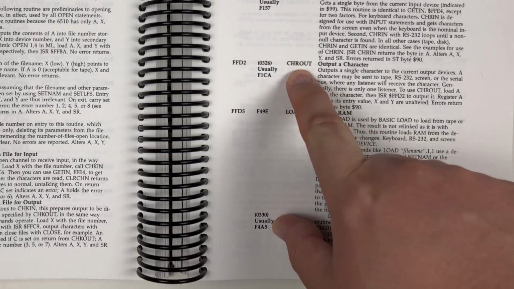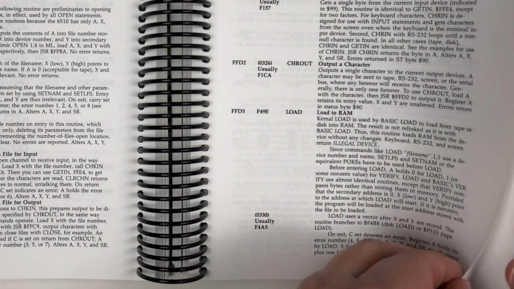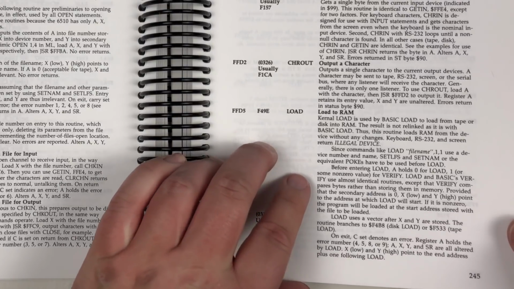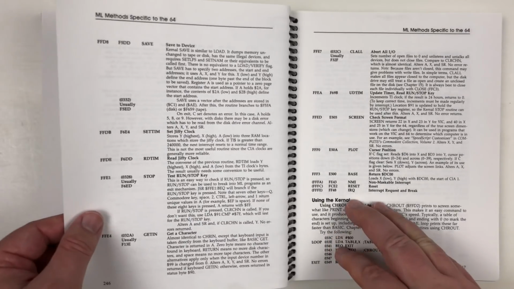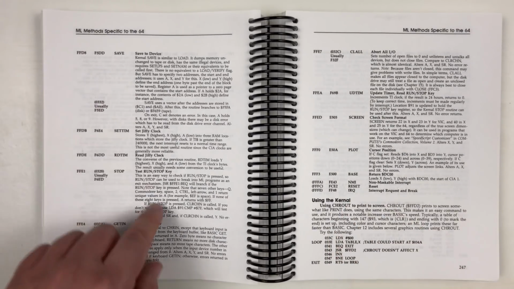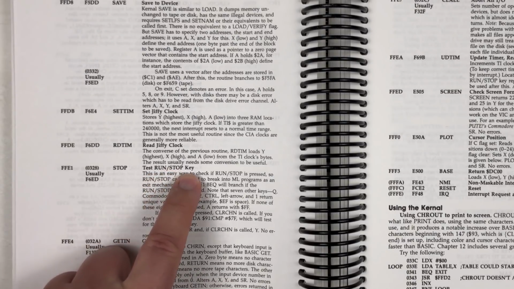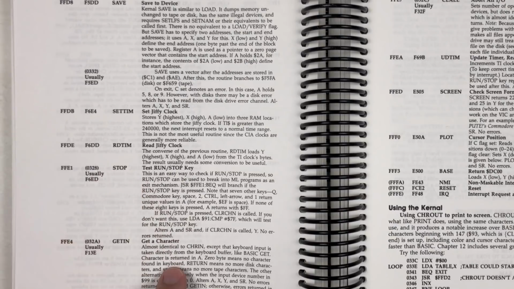Classic, CHROUT, FFD2, that's for printing a character. Oh yeah, here's the load from machine language. And it explains that you need to set it up correctly first. Same with save. I'd like to point out that the routine that tests the RUN/STOP key is just called STOP.